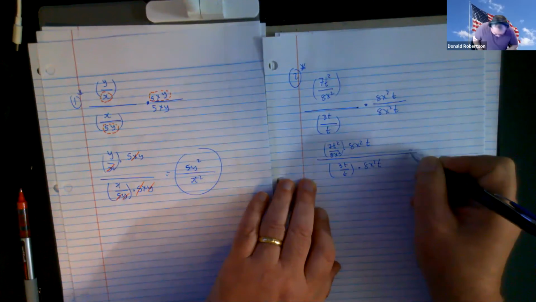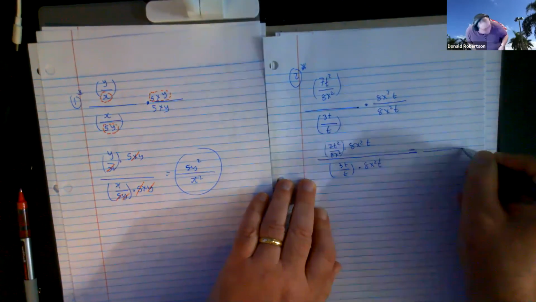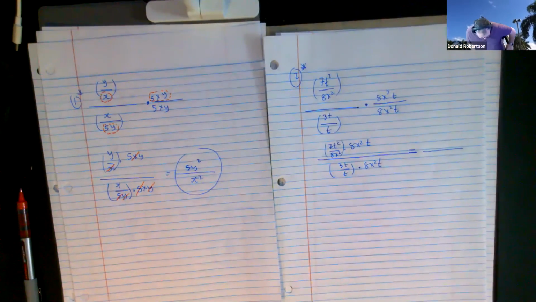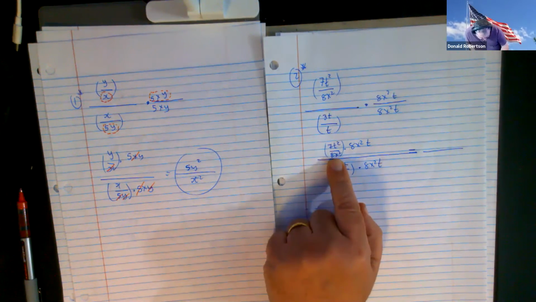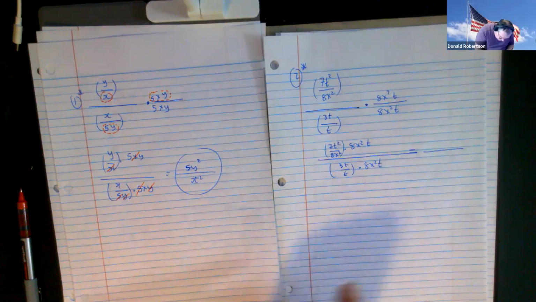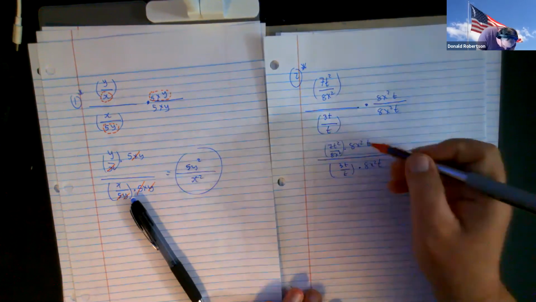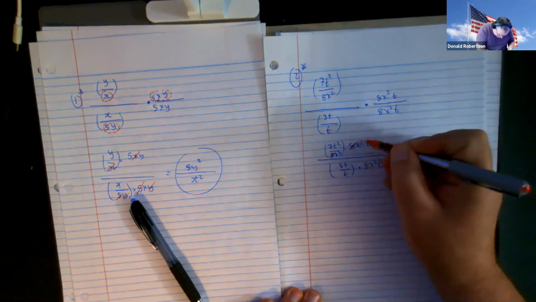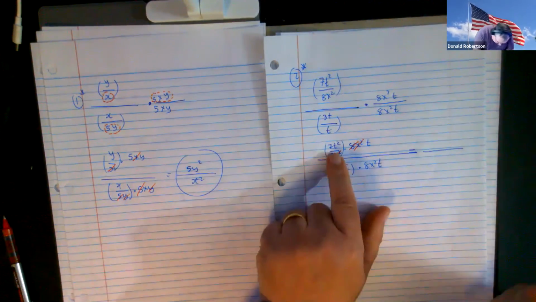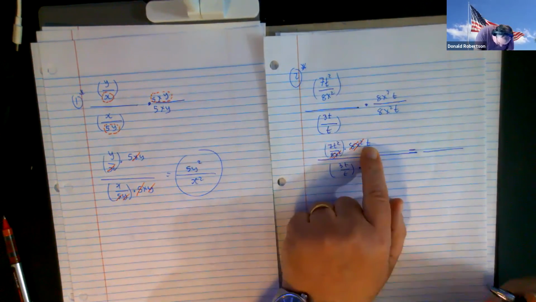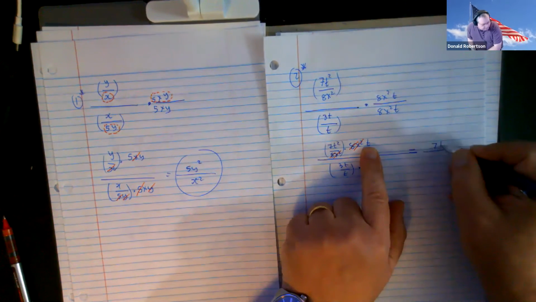Well, what we have to figure out is what's left on the top, what's left on the bottom, and take it from there. If you multiply this fraction by 8x squared, don't the 8's cancel out and the x squared cancel out? So all you're really going to have left is 7t squared times another t, and that's going to get me 7t cubed. Are you comfortable with that?